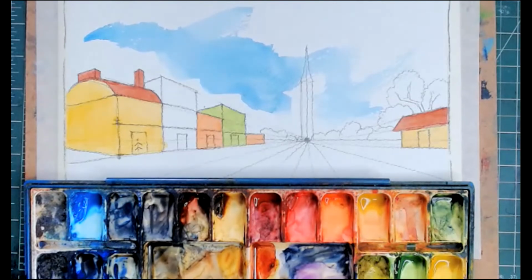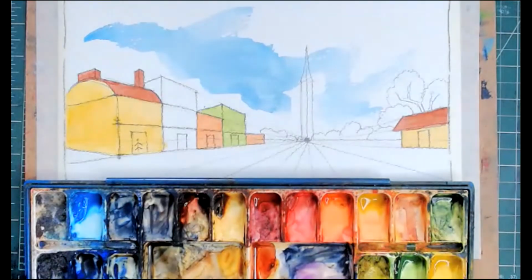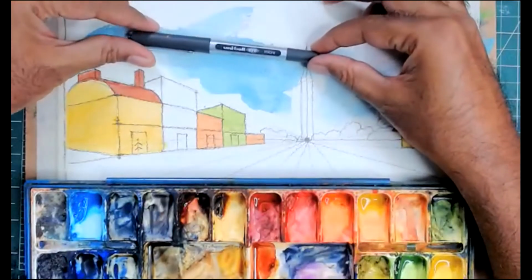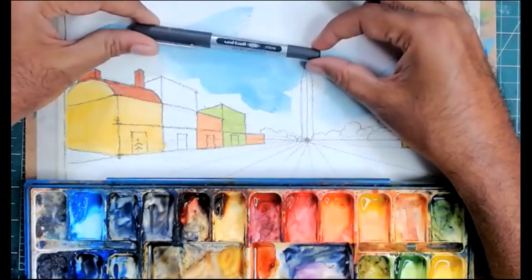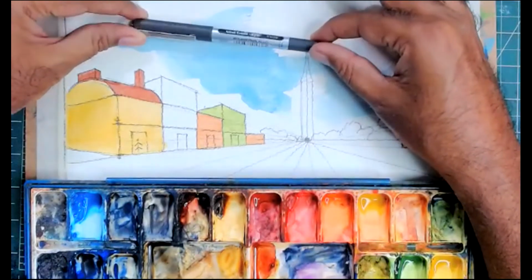So in the next class, we are going to do another simple, interesting street, but we are going to use a pen. So you should have the Uniball pen. Okay, so buy this, which I have recommended in the list of materials. All the Uniball pens are waterproof. You can buy a black Uniball pen.